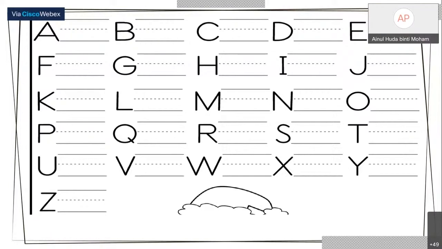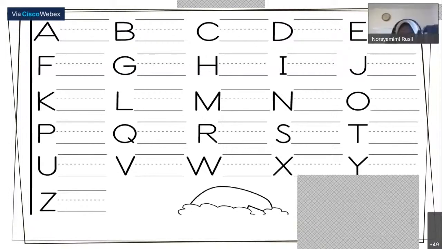X. B, D. E. Good. Someone says V as well. U, T, X, K.